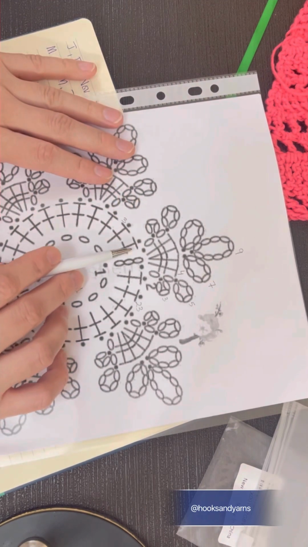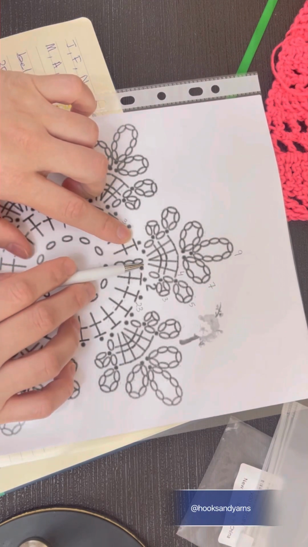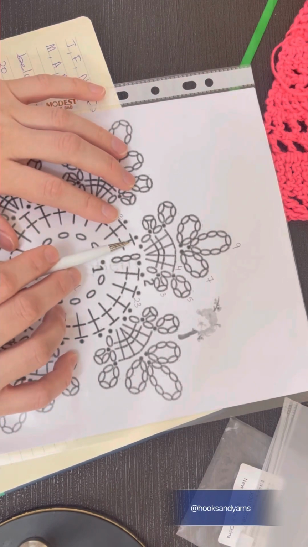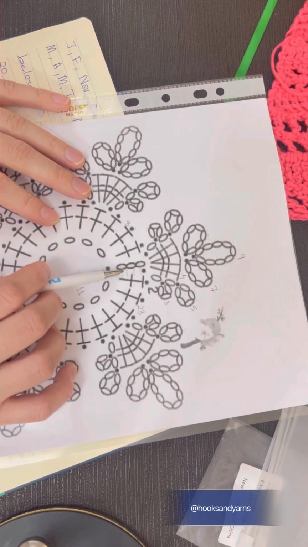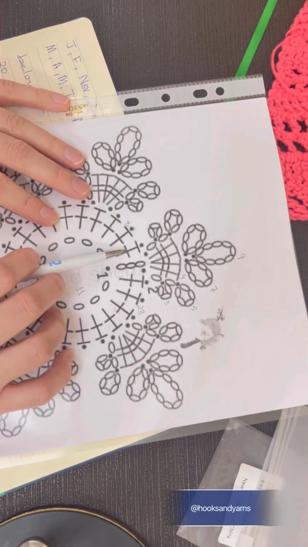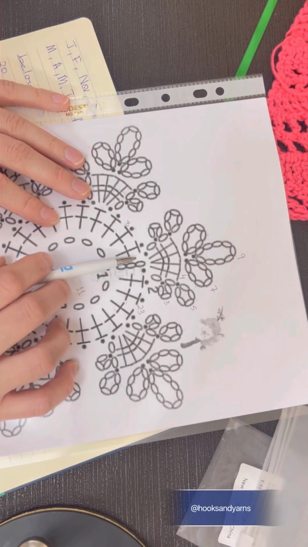Okay, so as we were about to stitch the double crochet, they asked us to chain 3. If we had been stitching single crochet, there would be only 1 chain. If they were talking about the half double crochet, they would give 2 chains.